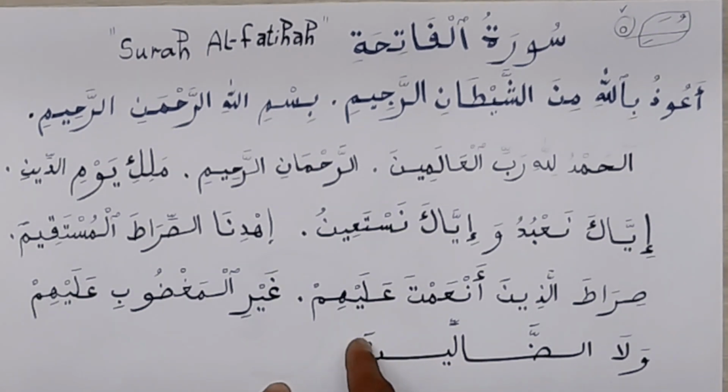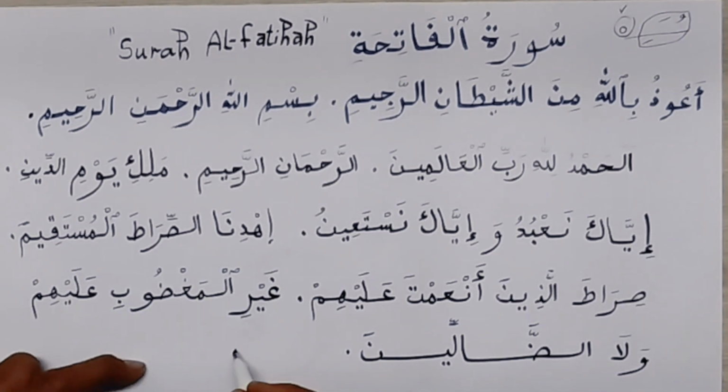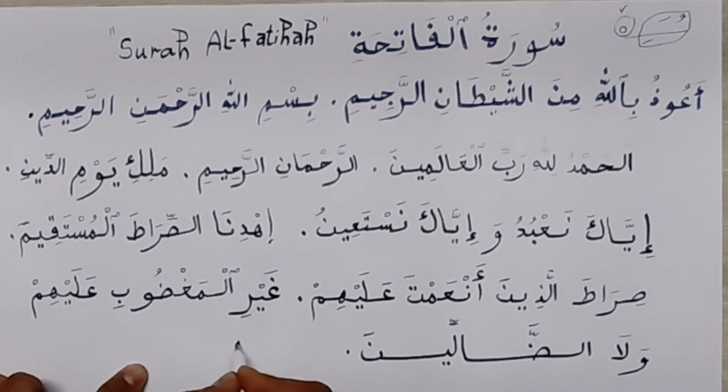So of course we pronounce it with sukun. ولا الضالين. And if you are in prayer, you add Ameen while you are in prayer, not outside prayer. Ameen.